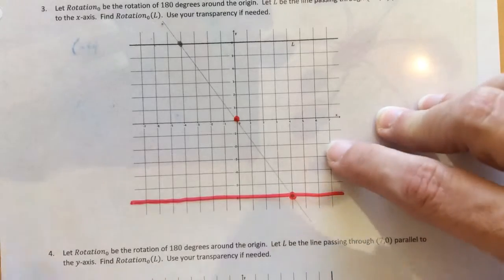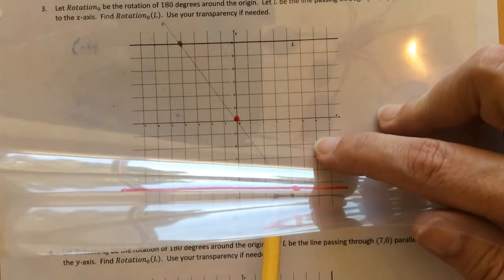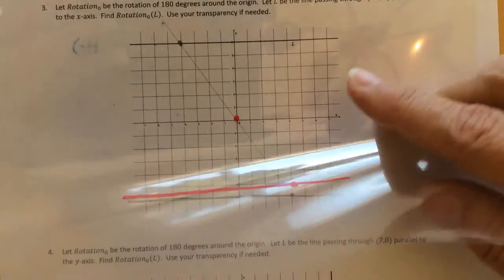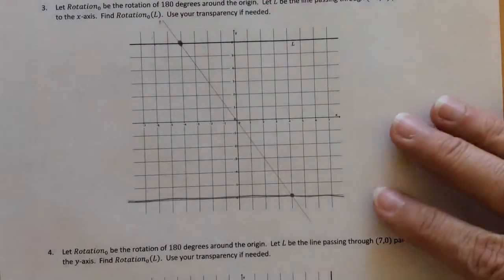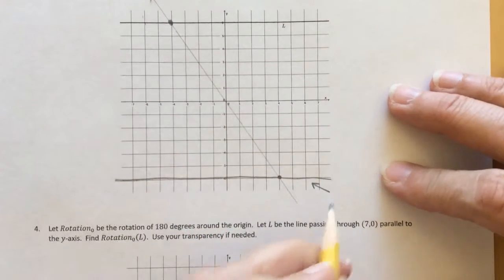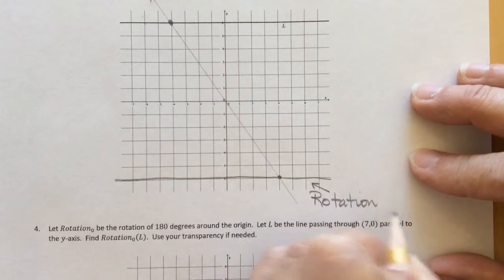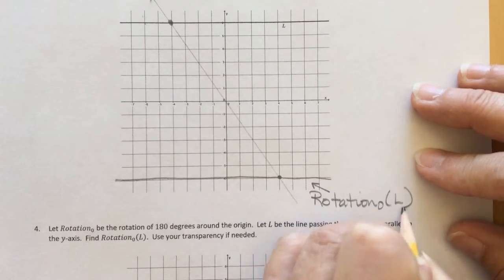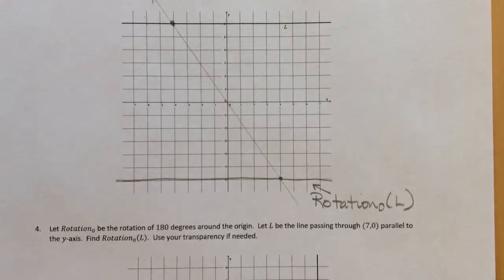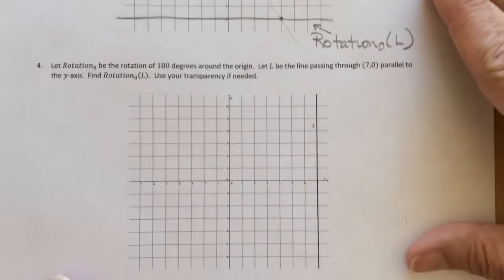So I can draw it by drawing a line through that point. So this line right here, I'm going to call rotation O of L.